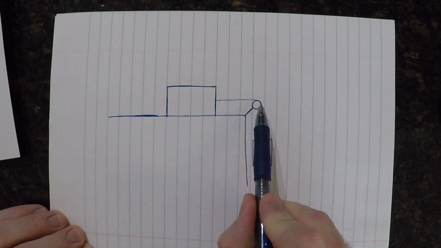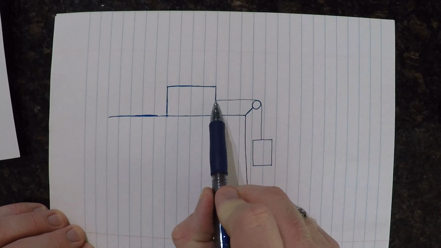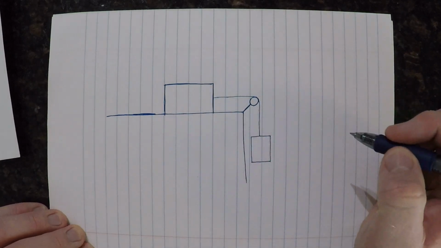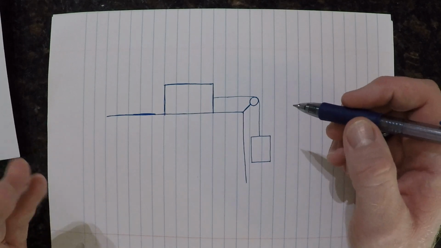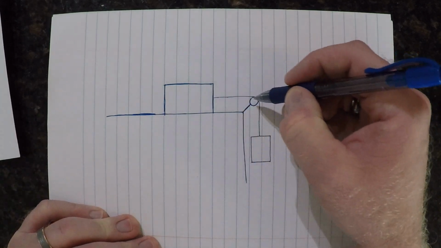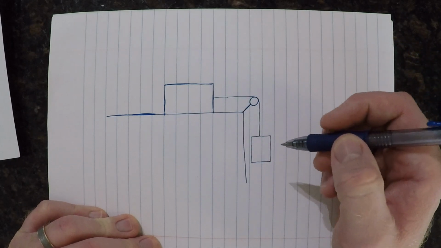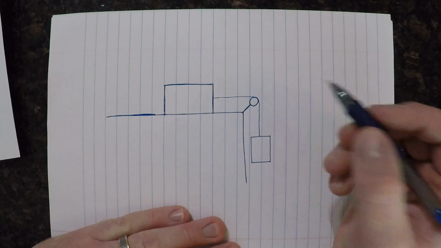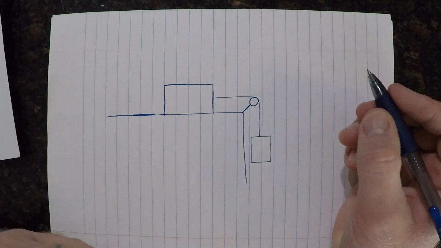It is connected to another block that is tied to it, and the string is hanging over this pulley. Now all the pulley does is change the direction of the tension force that is there pulling with this string. So what is that? Well, to find it, first let's come up with some numbers.